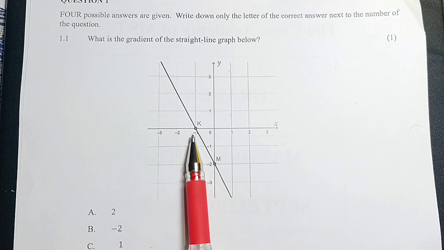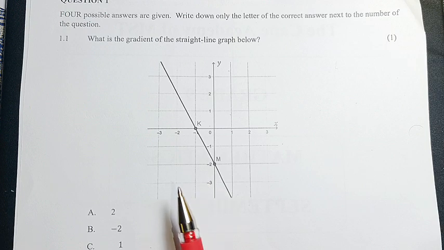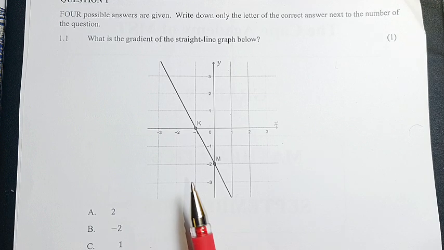This is now K and this is M. We have 2 points here. Now, understanding gradient: the gradient or slope of a straight line is defined as the rise over run. So we can use the formula rise over run, which means the change in y divided by the change in the x coordinates.